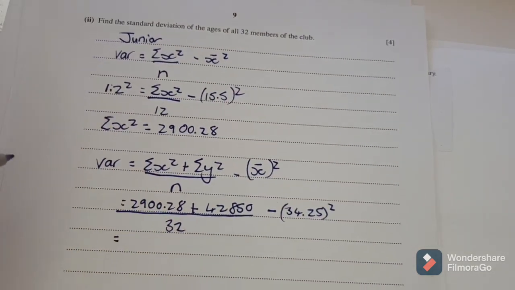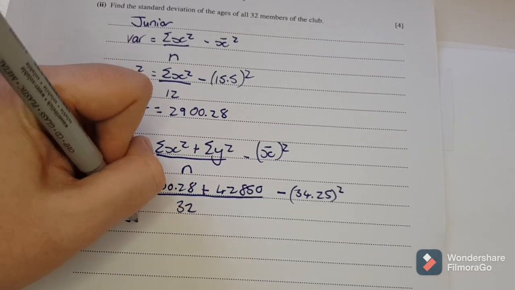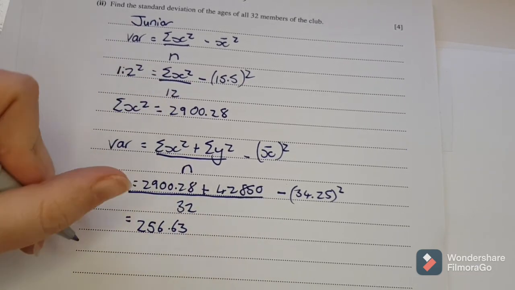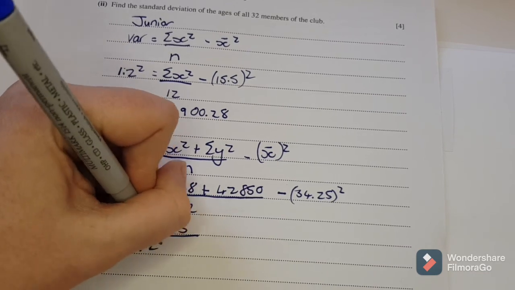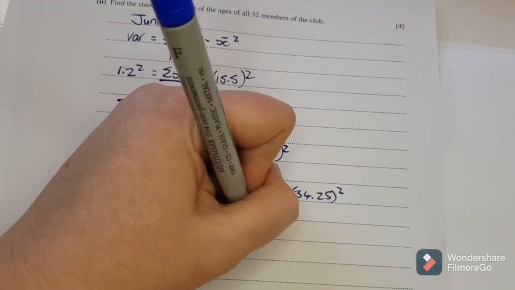And if I type that in a calculator, I will get an answer. And to get the standard deviation, I'm going to square root that to get a final answer.